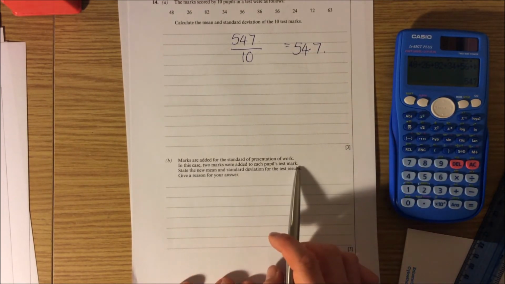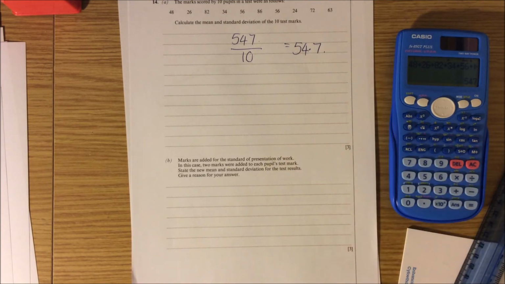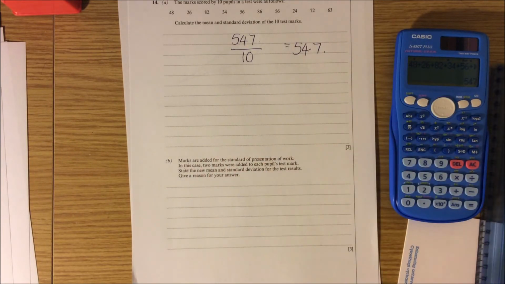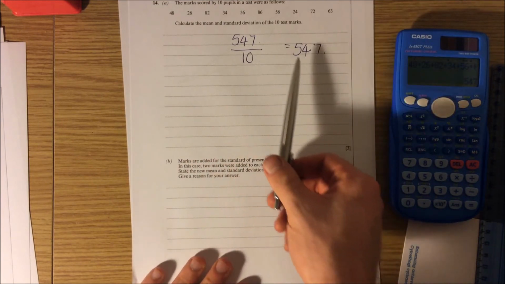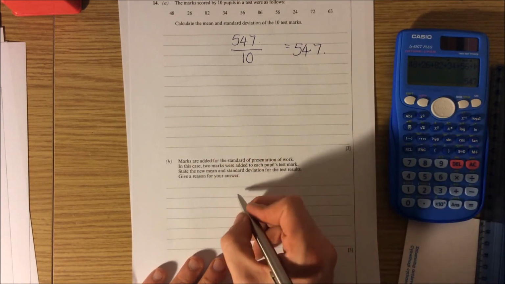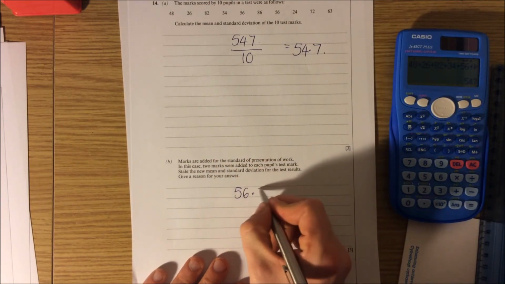2 marks were added to each pupil. So there are two ways of working out the new mean. The long method would be to add 2 onto each of these numbers and then divide that total by 10. However, if every number is going up by 2, then we can see that the average and therefore the mean will also just raise by 2. So that's 56.7.